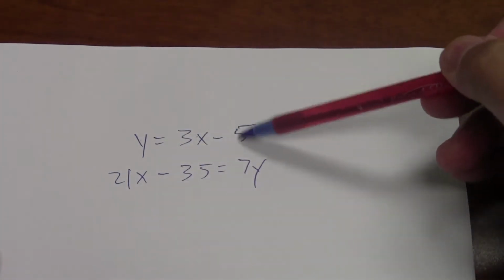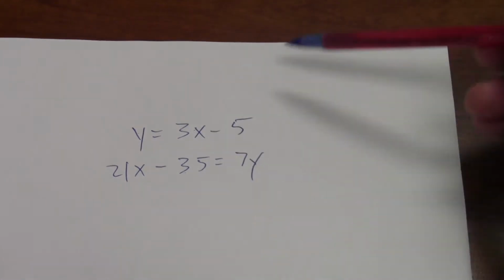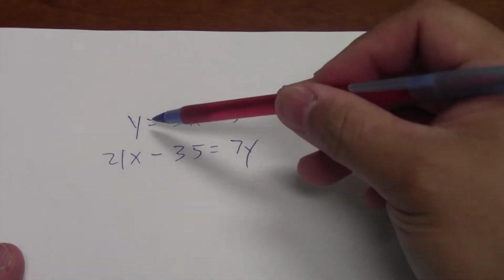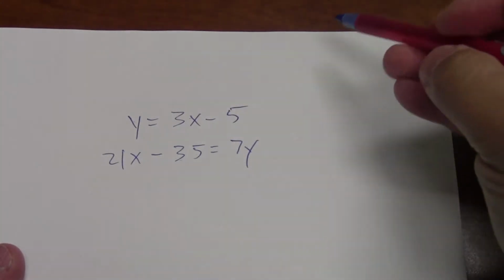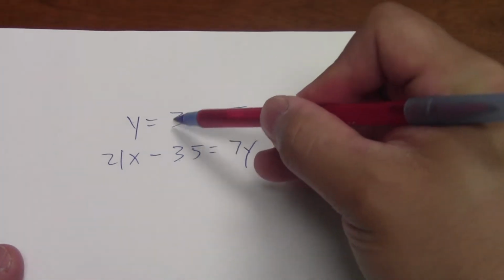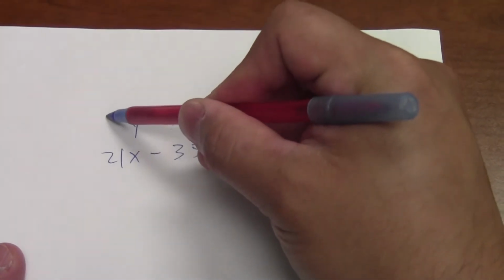What we want to do is when you're doing these problems, if you come across something like this, you've got to get it in the right format first before you do all this. All right, so in this case what I would do is I want this 5 to be by itself, so I would subtract 3x so I can put it onto this side.